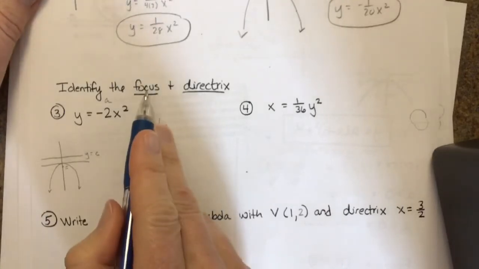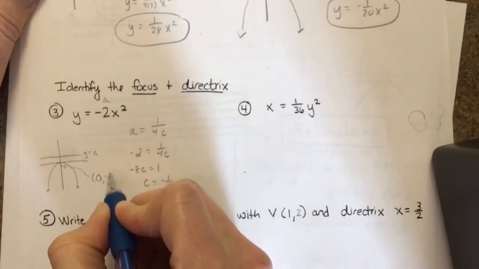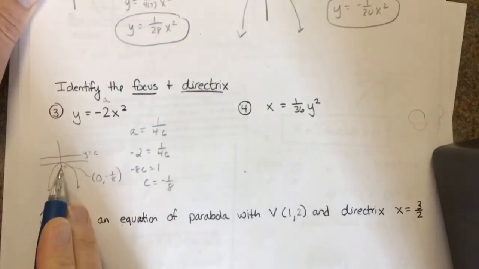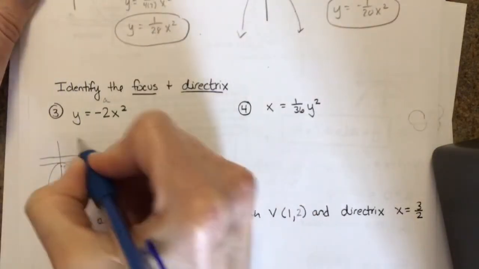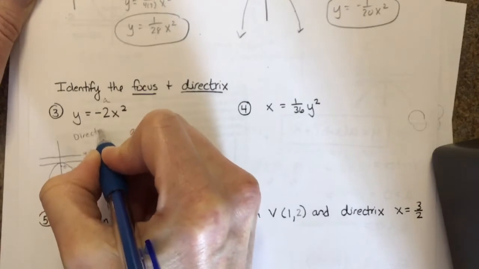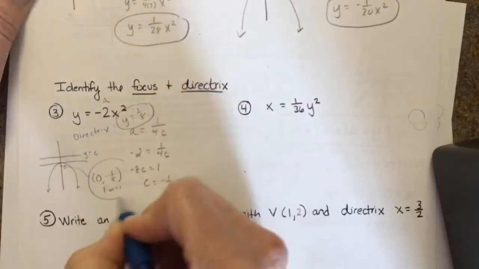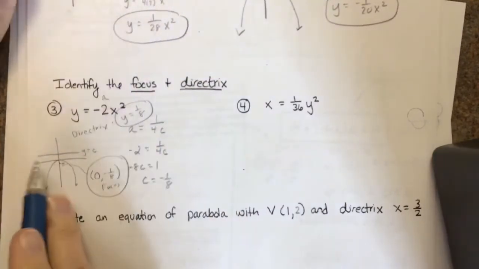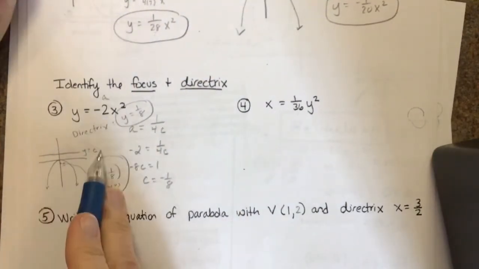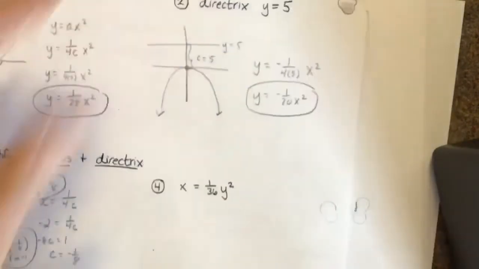Right? The focus is the point right here, which is at 0, -1/8. Really close to the vertex of the parabola. Okay. The directrix, so that's focus. Directrix is the line above it, which is y equals +1/8. Answers. Okay. Focus is a point, directrix is a line. It could be a horizontal line, these two, or it could be a vertical line. I think that's going to happen on our next one.